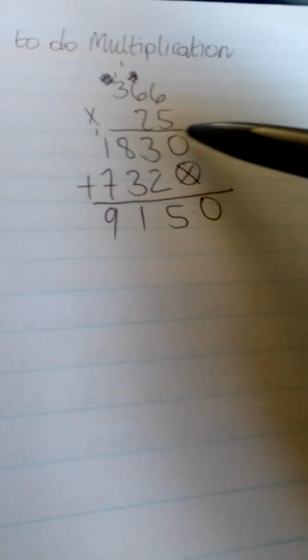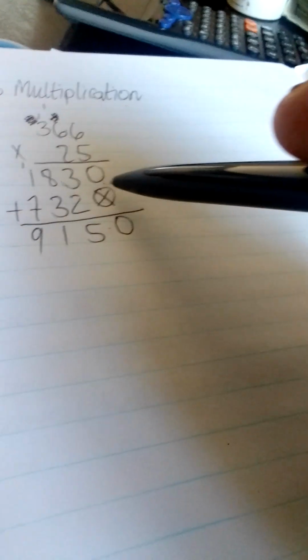And it's that simple, guys. You just add the numbers. You make sure that the numbers are directly above each other, to make it easier for you to add them together. So 0 plus 0 is 0, 3 plus 2 is 5, 8 plus 3 is 11. And then carry over the 1, 1 plus 1 is 2, plus 7 is 9.